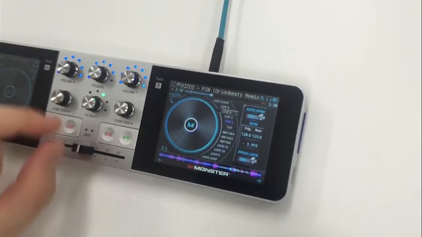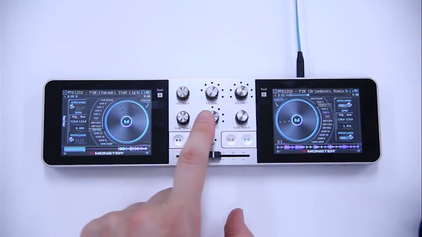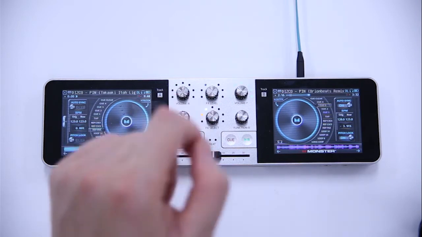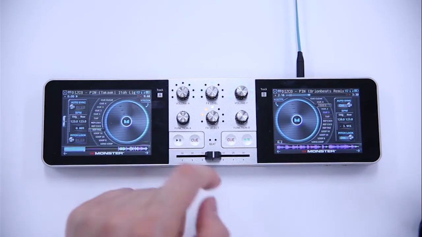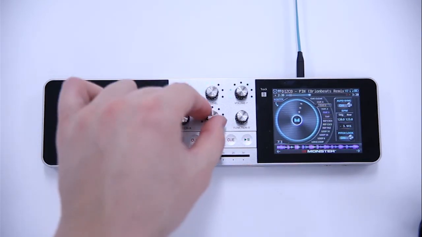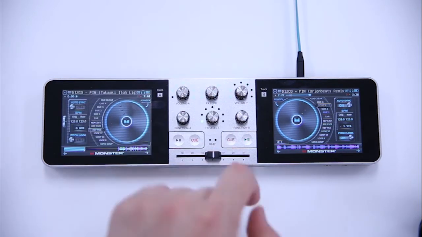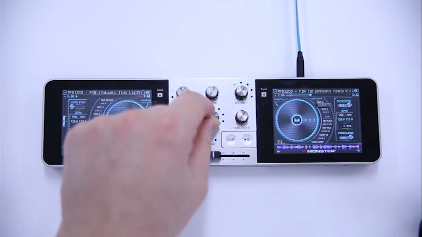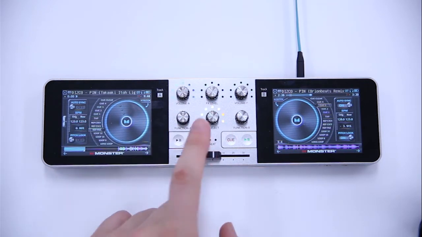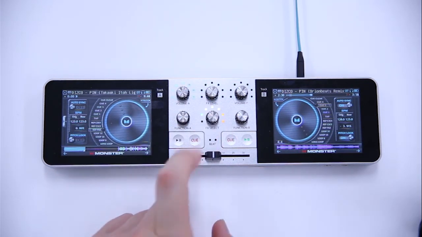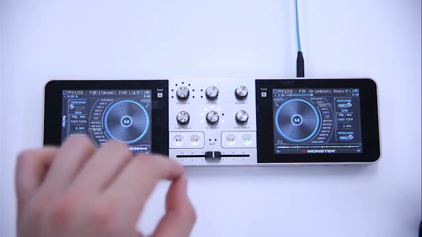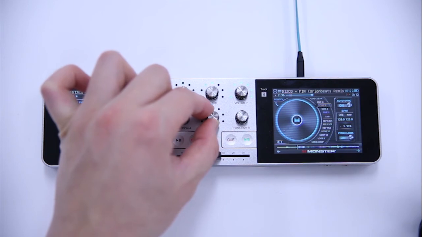Now with the effect selector, you can select multiple effects to apply to the track, like so, and then press down again. And with your effect selector, if you select the very last one on the very right, you can clear all the effects at once simply by pressing down on the effect selector. And now your song's playing back at its original state without any effects applied.